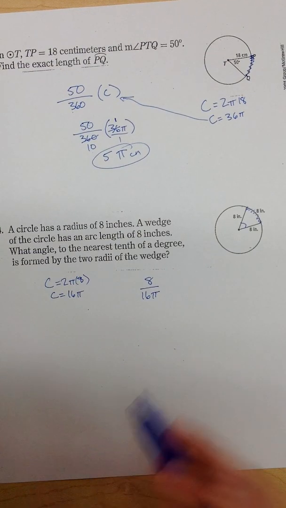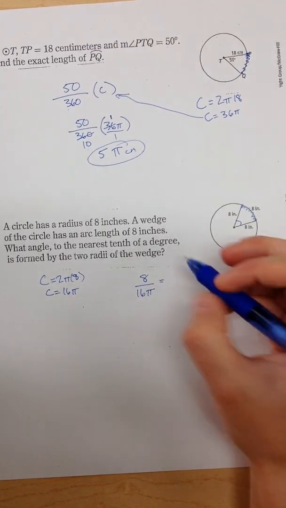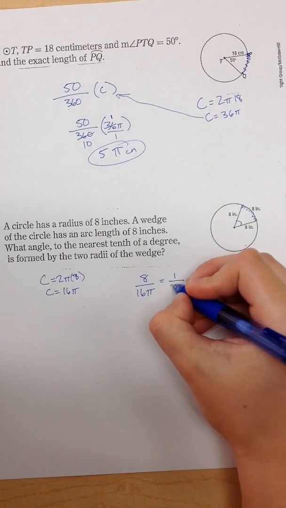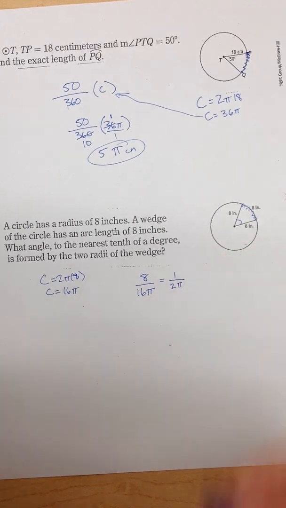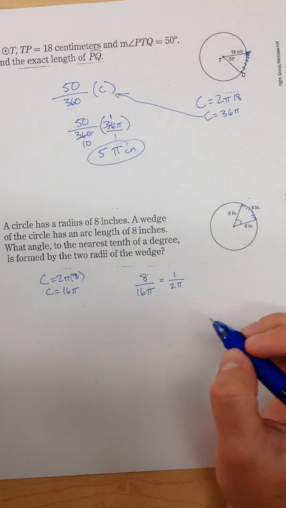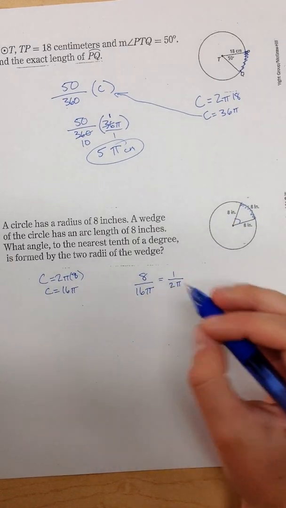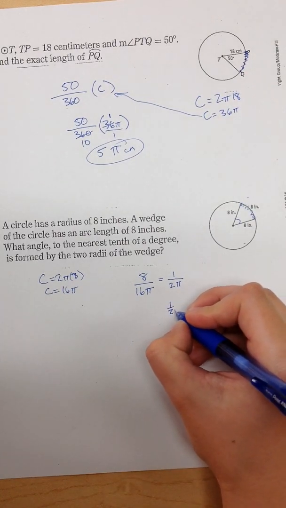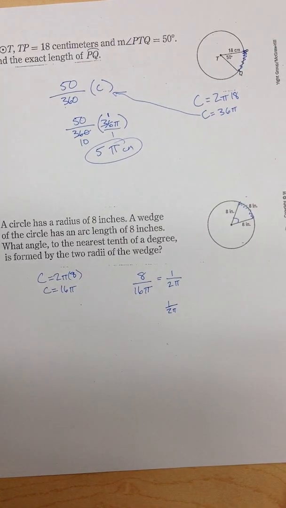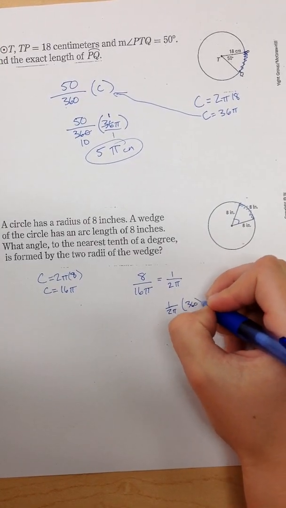Okay, so I want to figure out what that is. To reduce this down, I know 8 over 16 is the same as 1/2. So I'm going to turn that into 1/2, and then the pi, make sure that stays on the bottom. Once I get that, that basically gives me what portion this 8 inches is. And then I want to take that times 360, because now I want to figure out the degree amount that matches with. So 1 over 2 pi is what I should say, times 360, which would be all the way around the circle.